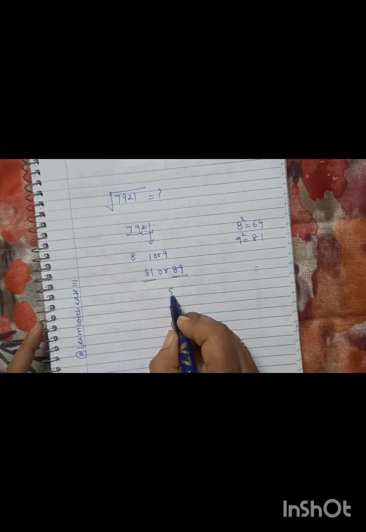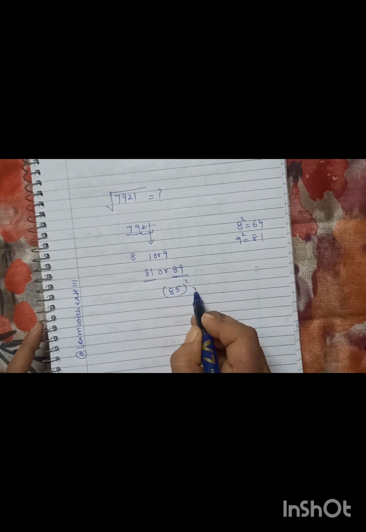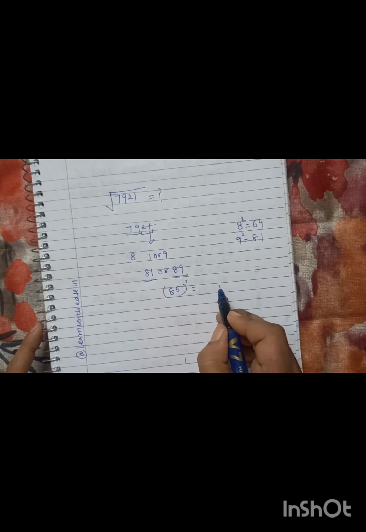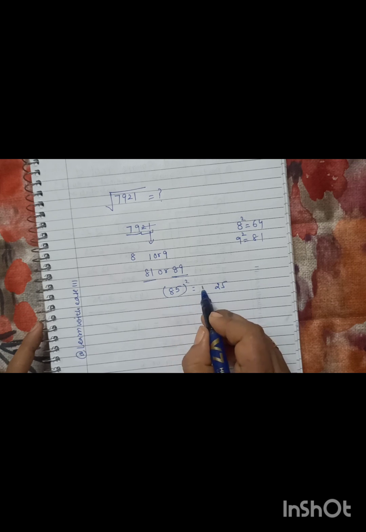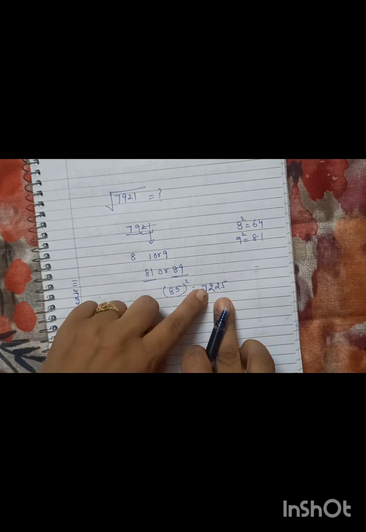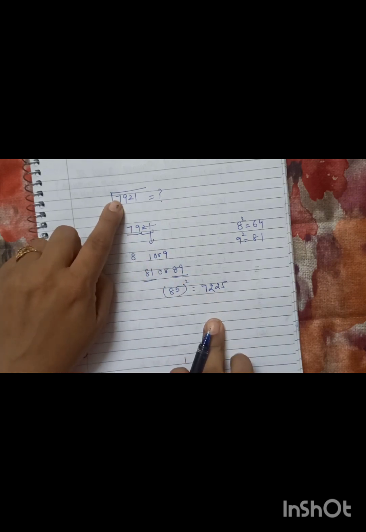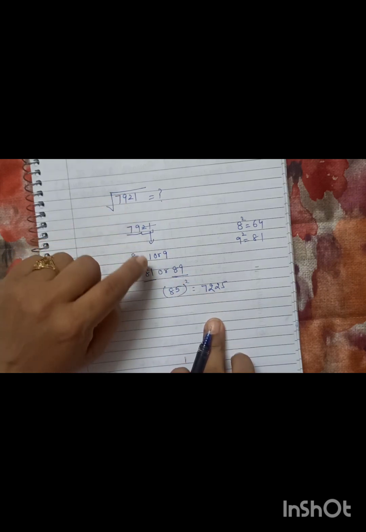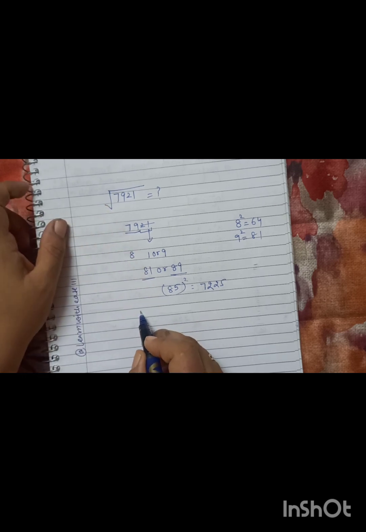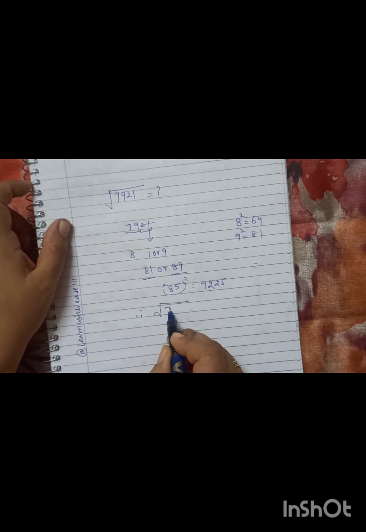Now we'll check about 85. 85 square is 5 square 25, and here will sit 8 into 9, it's 72. So 7225 is less than 7921. So this cannot give the answer 81. This has to be 89. So therefore the square root of 7921 is 89.